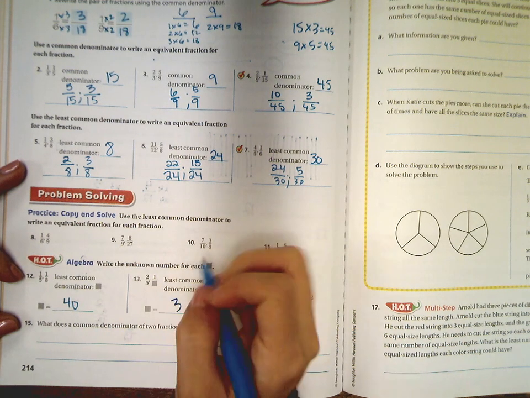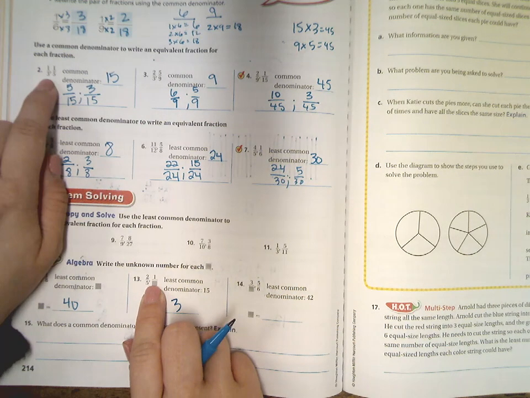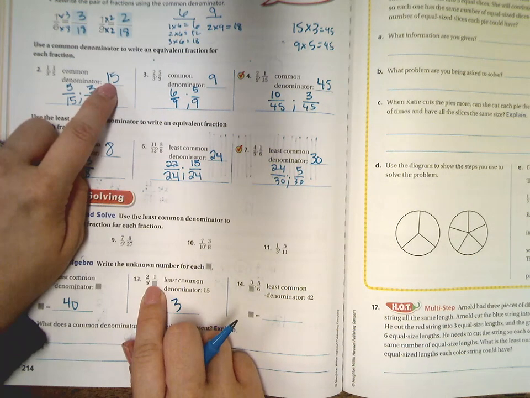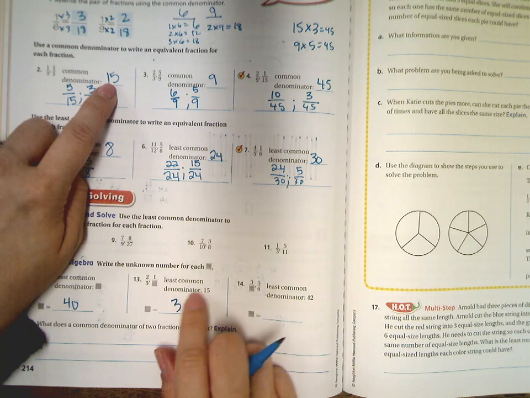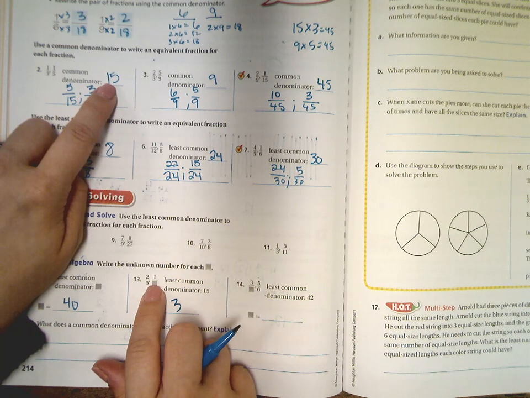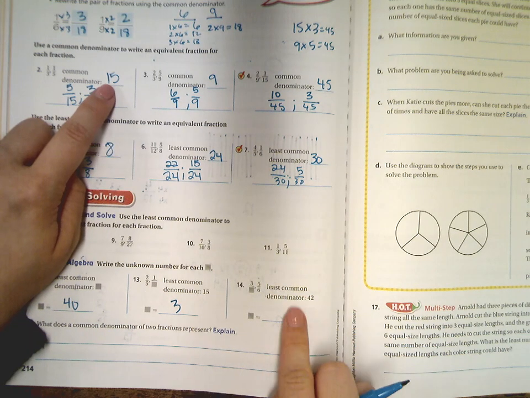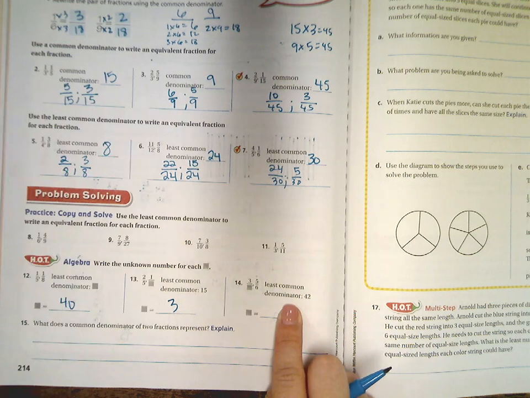That is excellent. Because remember, we did it up here, right? We saw that 3 and 5, their least common denominator was 15. So if I know my least common denominator was 15, I can determine that 5 and 3 are my two original denominators.